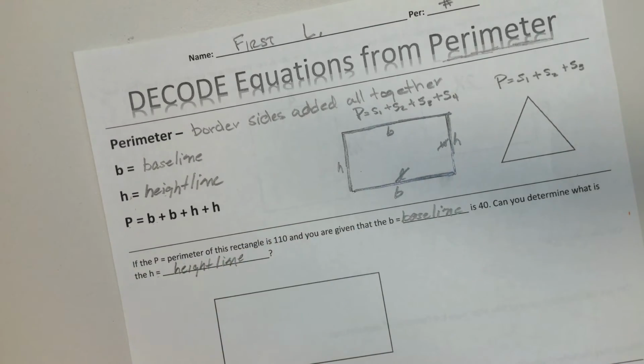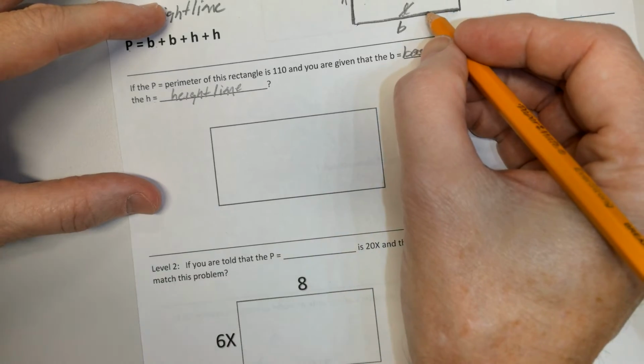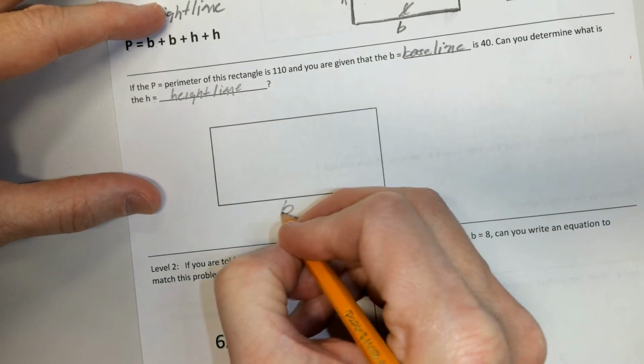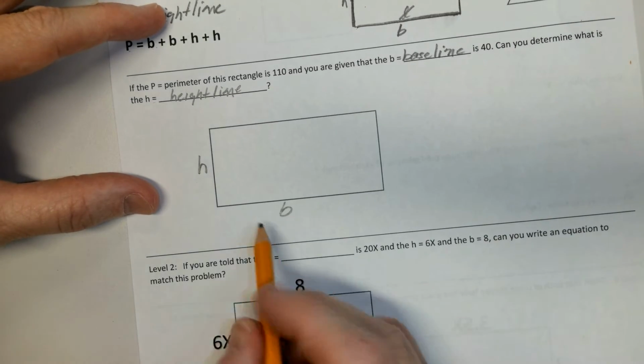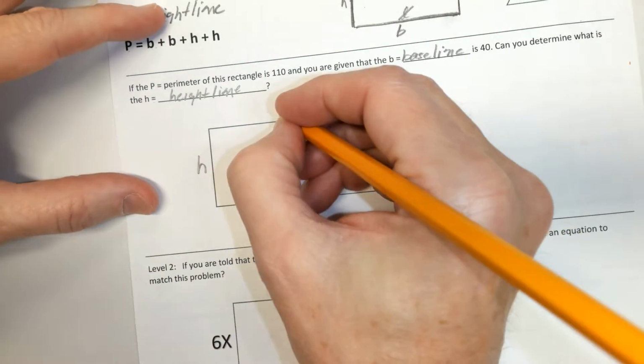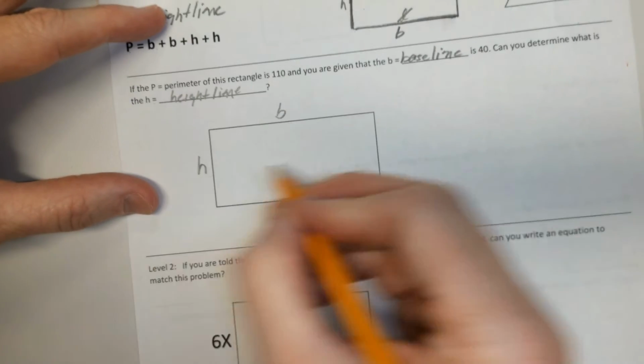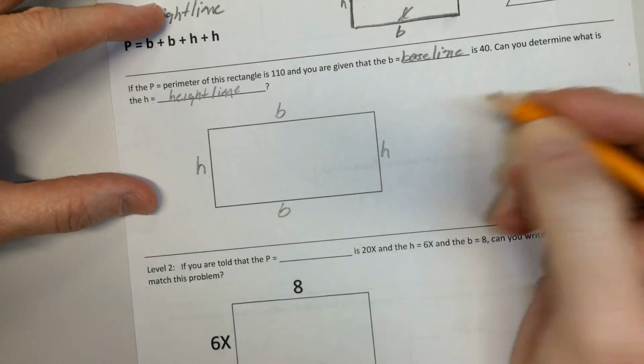So first and foremost, we have to decide which lines are the b and which lines are the h on this rectangle. Just like we did up here, the b baseline is here and the h height line is here. If this is the baseline, then this is also a baseline. If this is a height line, then this is also a height line.